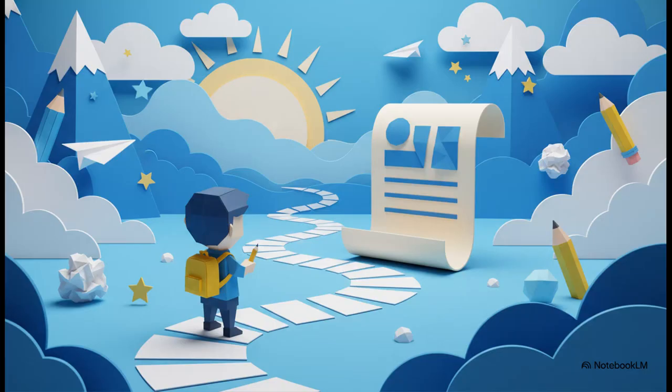Your very first assignment is something called the Syllabus Reflection. So everything we're about to cover in the next few minutes is specifically designed to give you all the info you need to nail that first assignment.